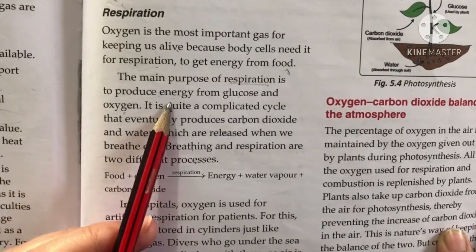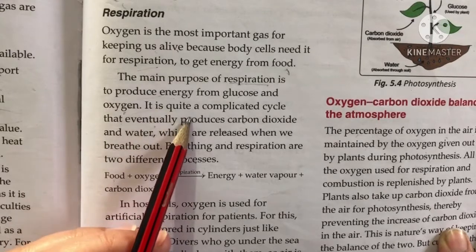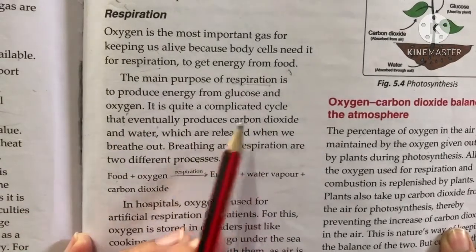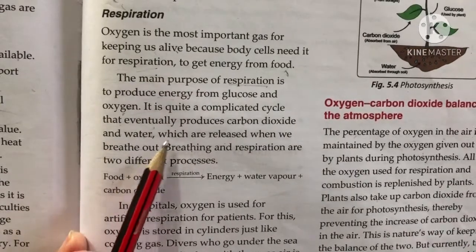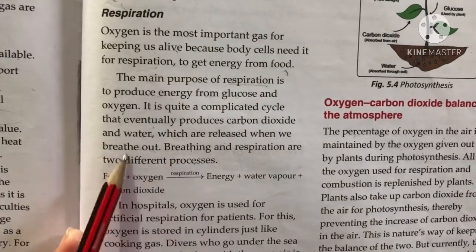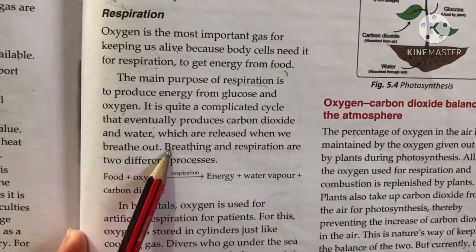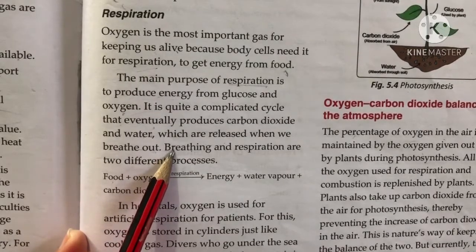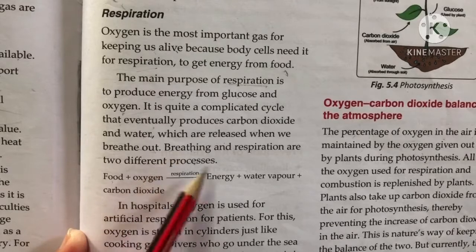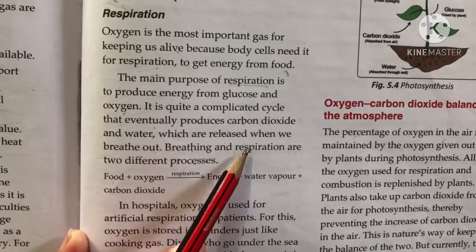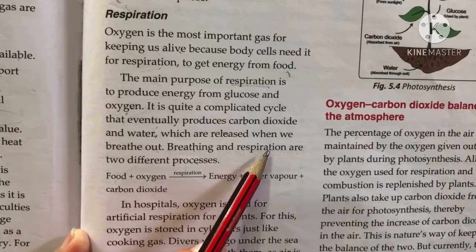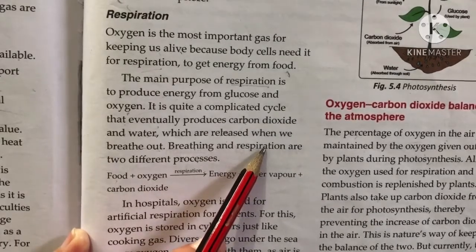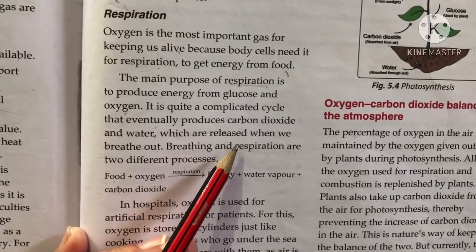Breathing and respiration are two different processes: in breathing we inhale oxygen and exhale carbon dioxide, but respiration takes place in all the body cells and provides us energy.